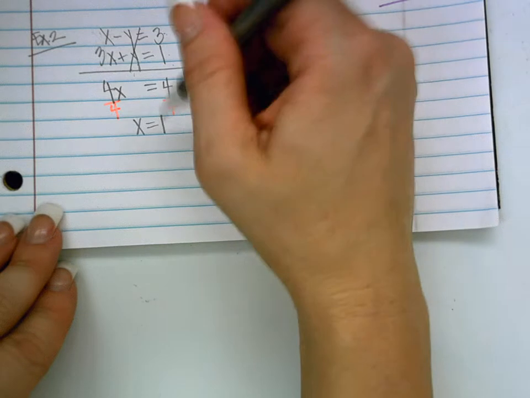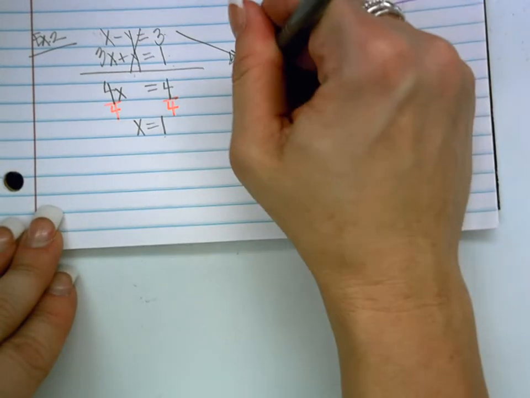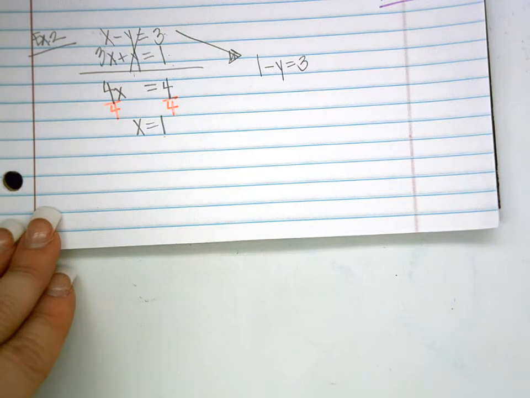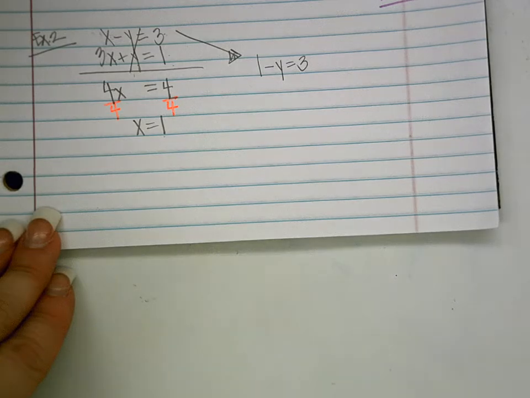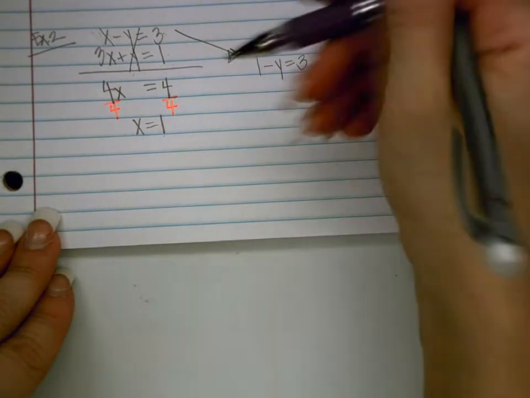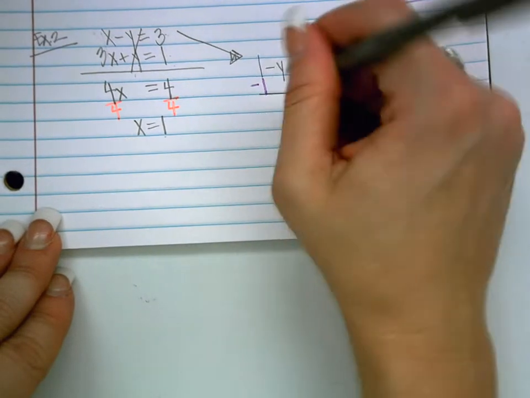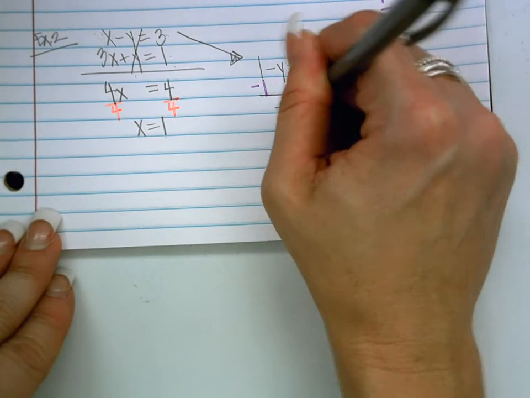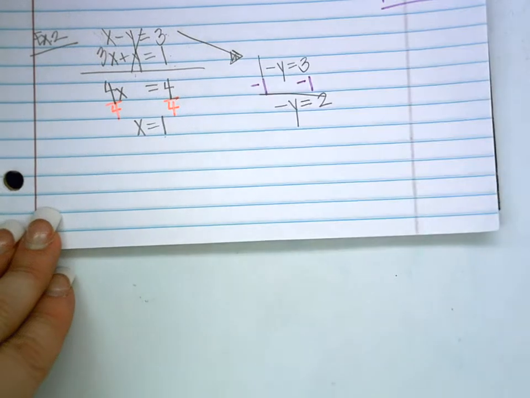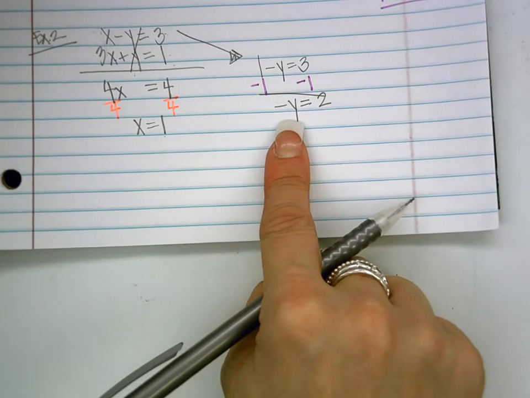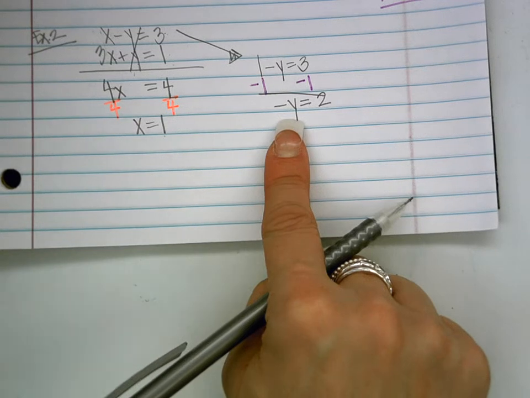So plug in x of 1, so 1 minus y equals 3. How would I get y by itself? Subtract the 1, so that's called using the additive inverse, so subtract 1. That gives you negative y equals 3 minus 1 is 2. What's attached to this y right now? A negative 1 technically, and how is it attached?